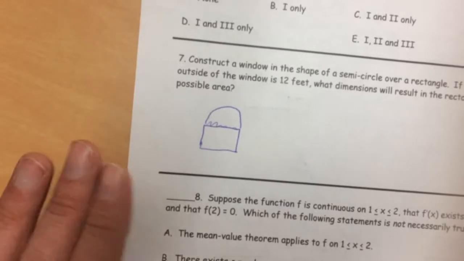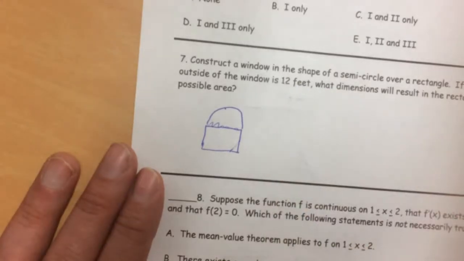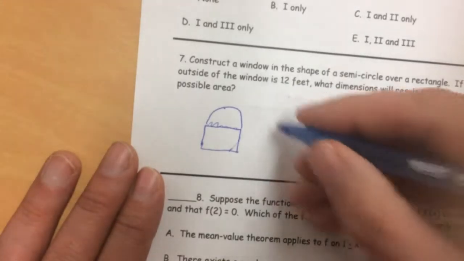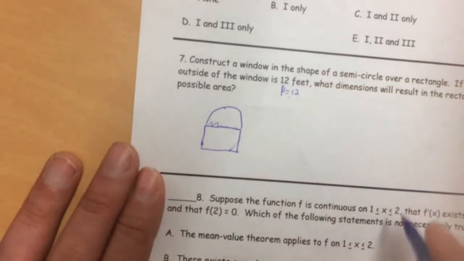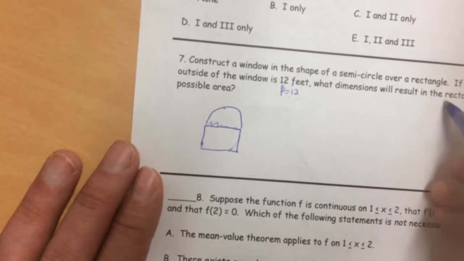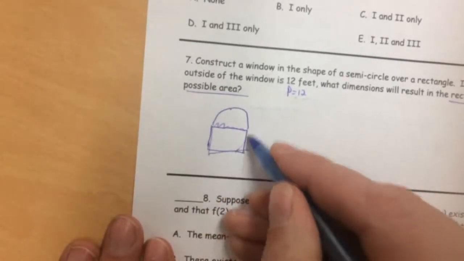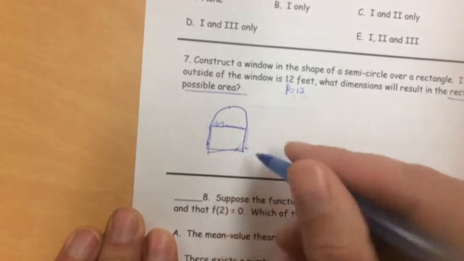If the distance around the outside of the window, remember this whole thing is our window, is 12 feet, so the perimeter has to be 12, what dimensions will result in the rectangle having the largest possible area? So this is the actual thing we're trying to do. We're trying to maximize the area of this rectangle. So I guess I'm going to need a variable.